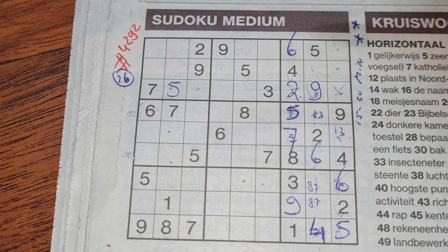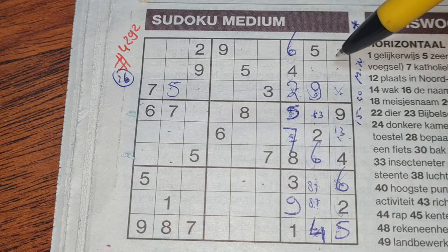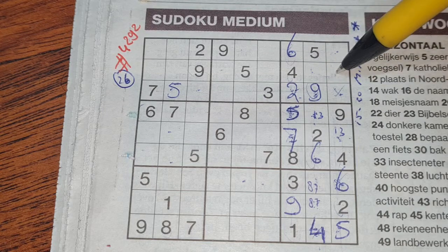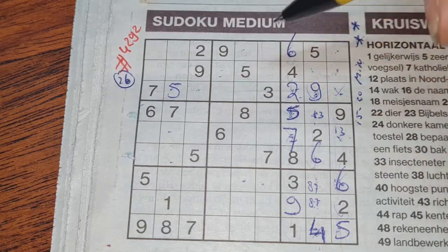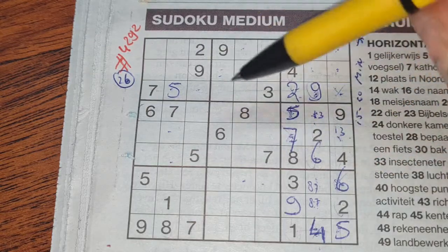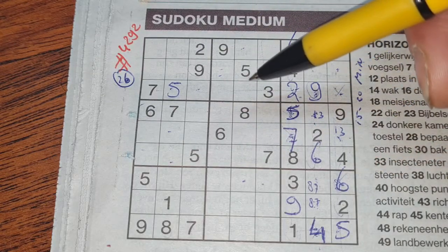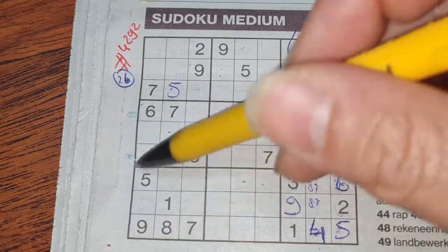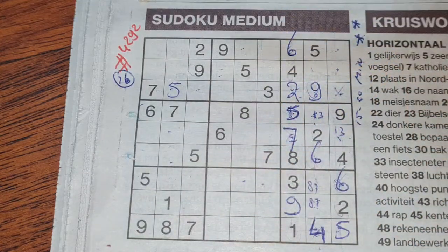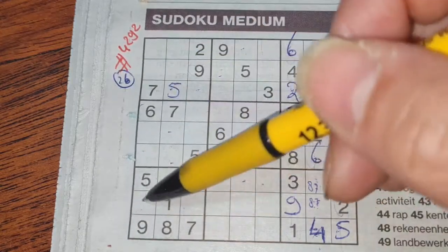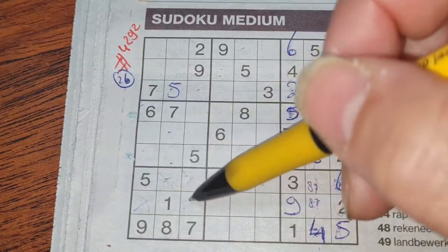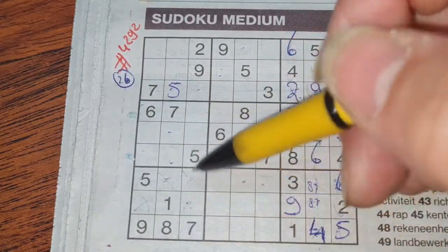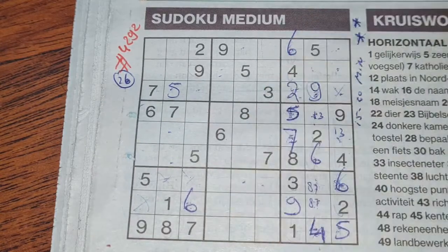Let me see. 7. Yeah. 7. Yeah. 6, 6. 1, 2, 3, 4 missing numbers in this big square. One of the missing numbers is 6. We see here 6 in the first column. No 6 in this box. Here 6 in this row. No 6 in those two boxes. So 1 box left for the 6 in this big square should be there.